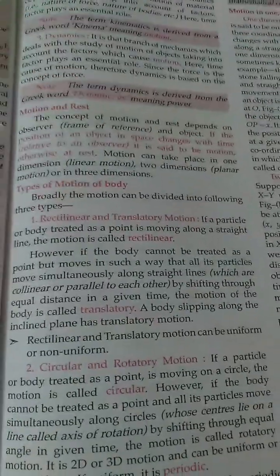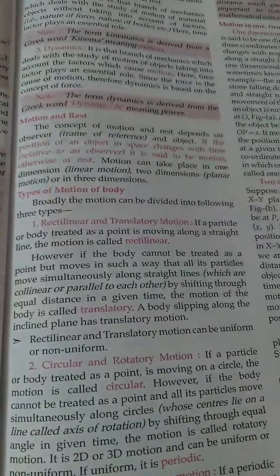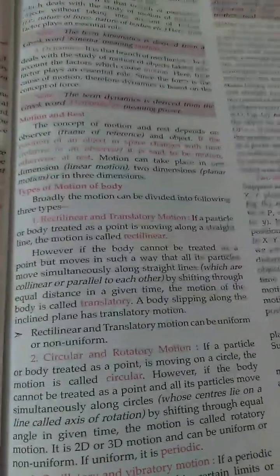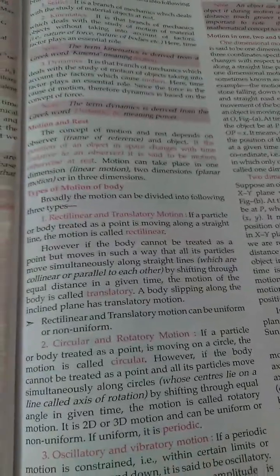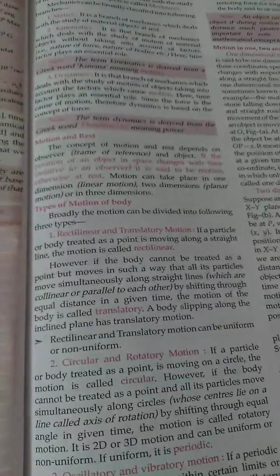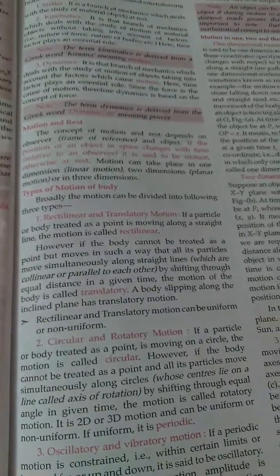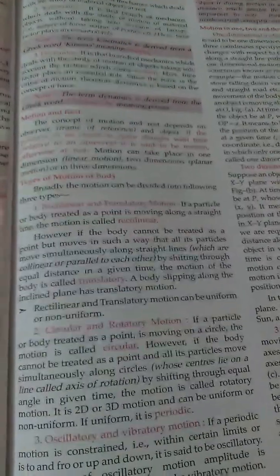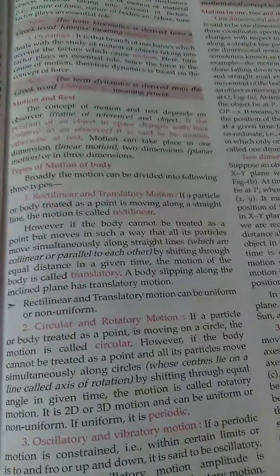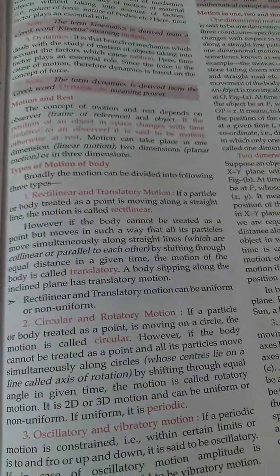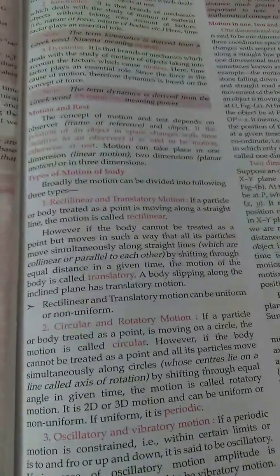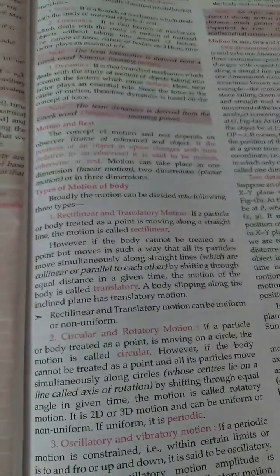However, if the body cannot be treated as a point but moves in such a way that all its particles move simultaneously along straight lines which are collinear or parallel to each other, by shifting through equal distance in a given time, the motion of the body is called translatory. So whenever we have equal distance in a given time, the motion is called translatory.